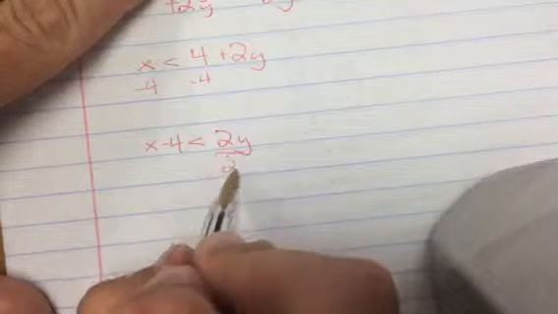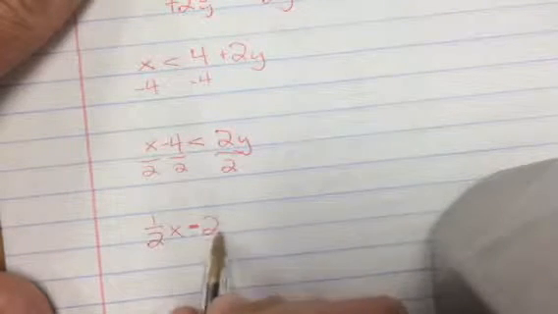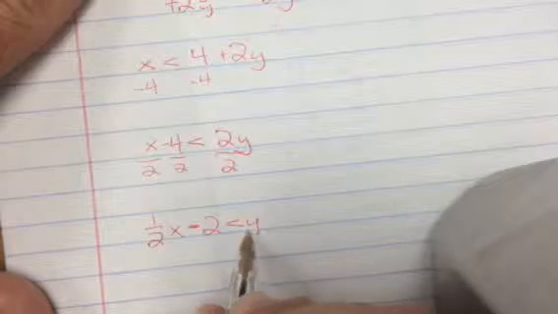Divide out the 2, and then I'm going to divide my 4 by 2 and my x by 2. Now, when you have x over 2 like this, that's the same as 1/2 x, minus 4 divided by 2 is 2, is less than y. We're now ready to graph.